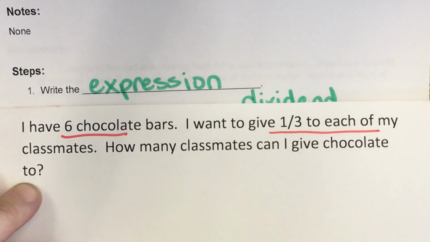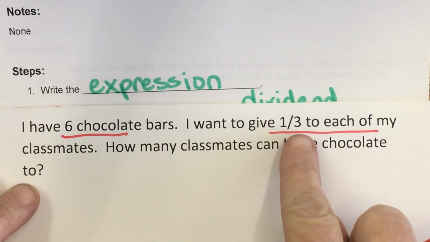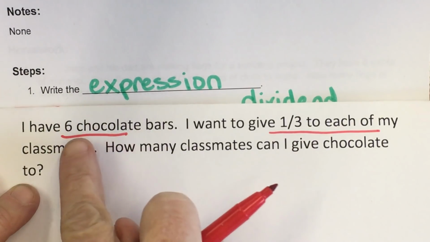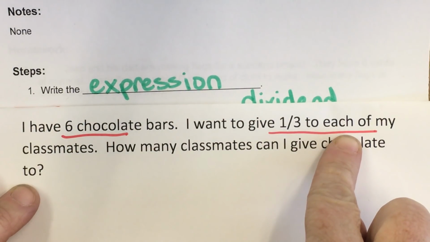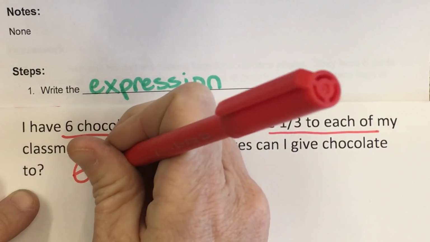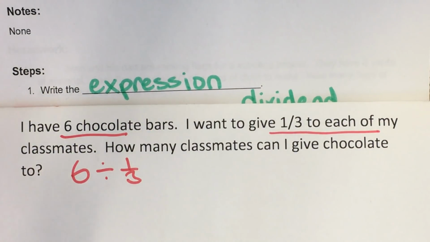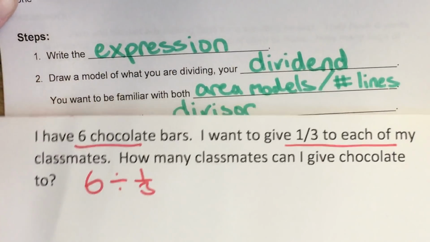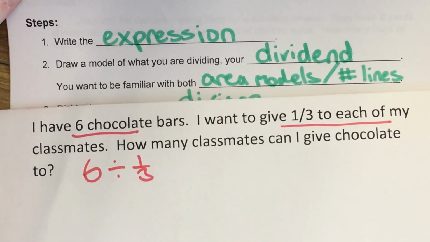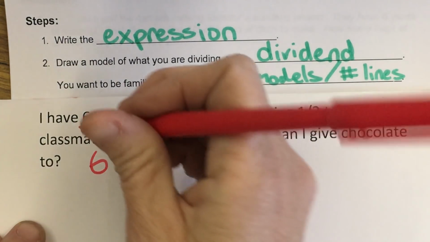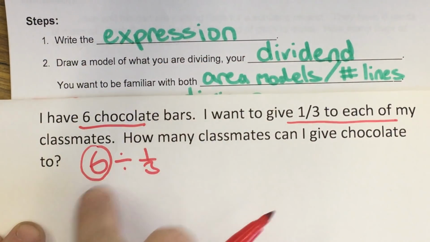So I have to ask myself, what do I have that I'm dividing? Do I have 1/3 that I'm gonna divide into 6 chocolate bars? Or do I have 6 chocolate bars that I'm gonna divide into thirds? So hopefully you see I have 6 chocolate bars that I'm gonna divide into thirds. Okay, and then it says I'm gonna draw a model of what I'm dividing. This is my dividend, that's what I'm dividing.